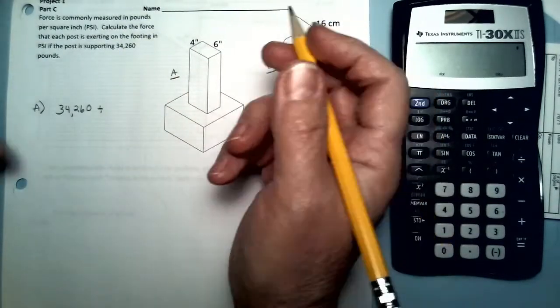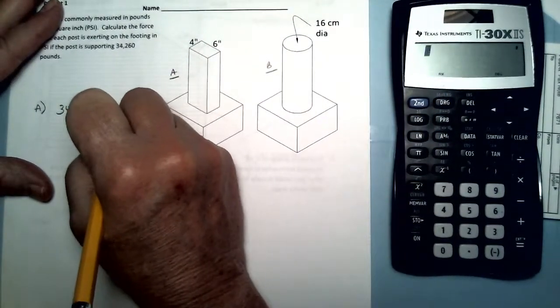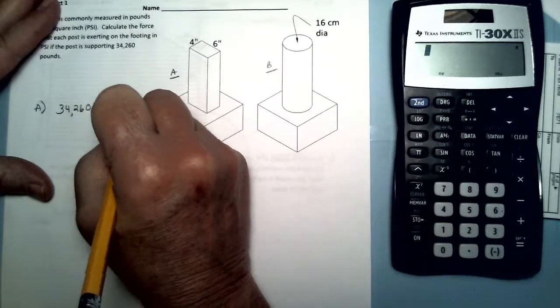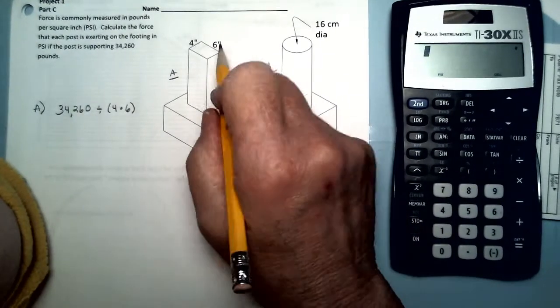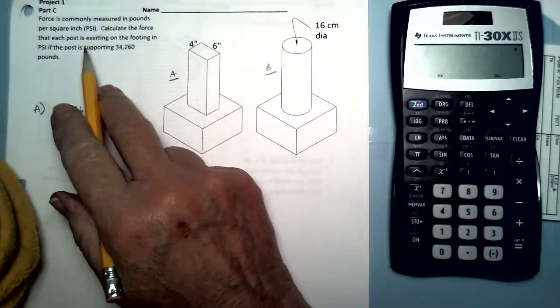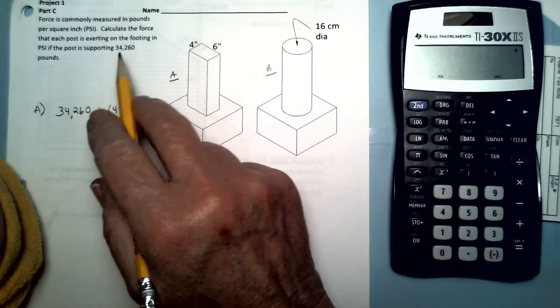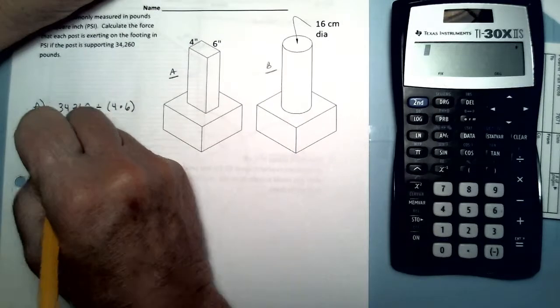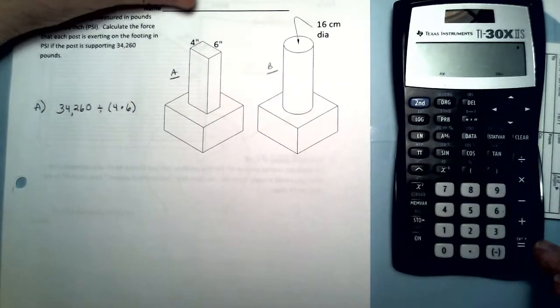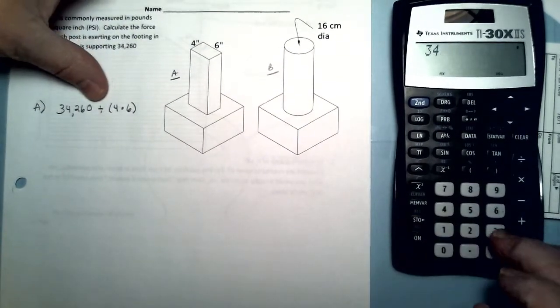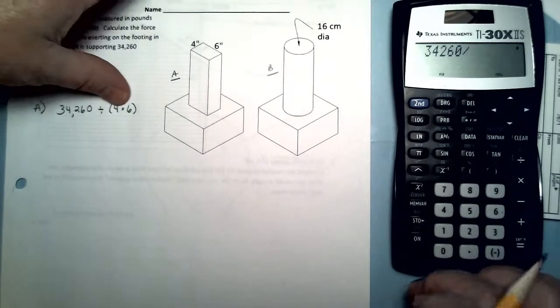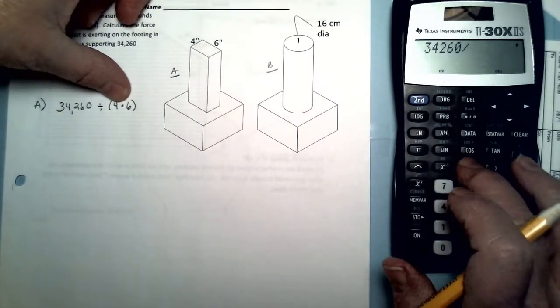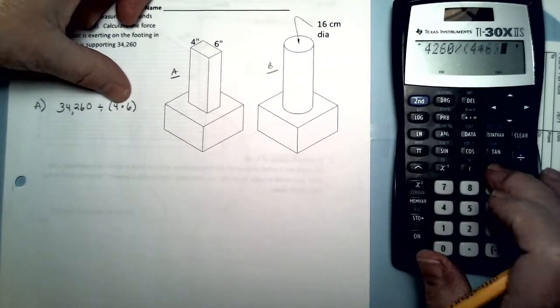Well, how do I find the area of that? That's quite simple. It's nothing more than 4 times 6. These are in inches, and that's what I'm interested in, pounds per square inch. So I'll just put this in my calculator. I've got 34,260 divided by, now the parentheses are critical here, parentheses 4 times 6.